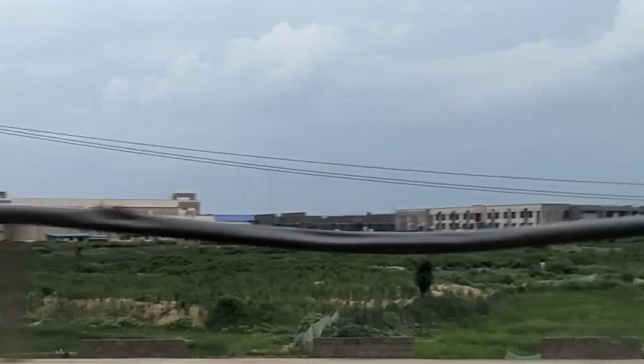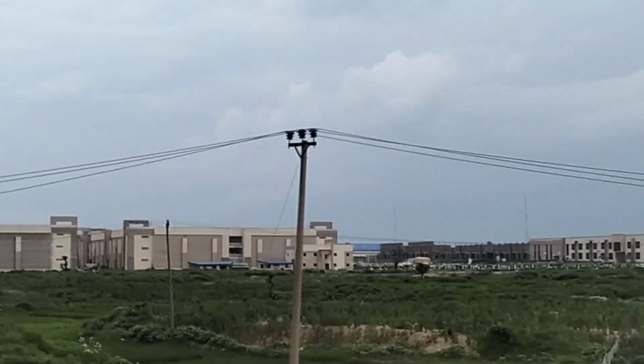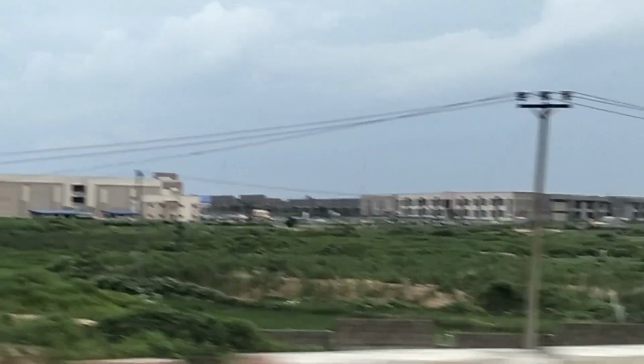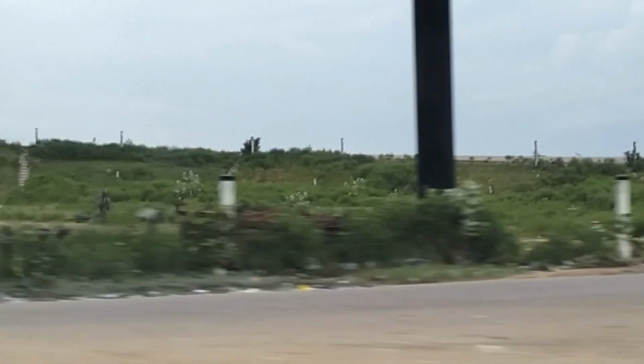So what you're seeing, the views, is the outskirts of Kano State. When you're just entering Kano State, these are the views you get to see while you are heading to Kano, which is the state capital in Kano State.